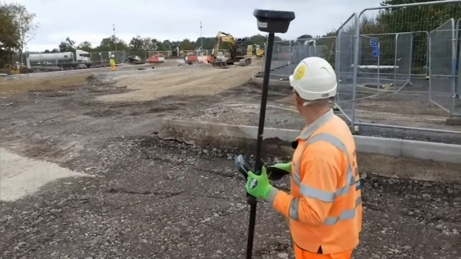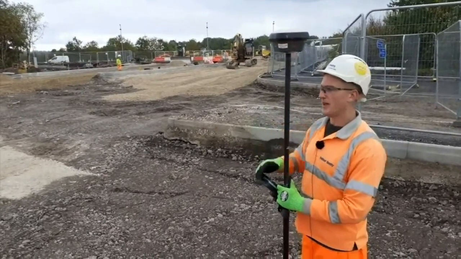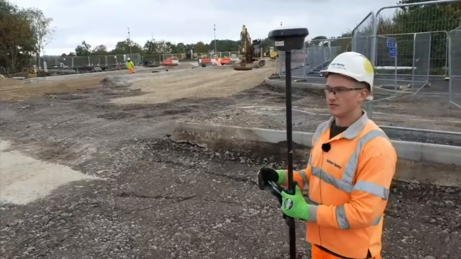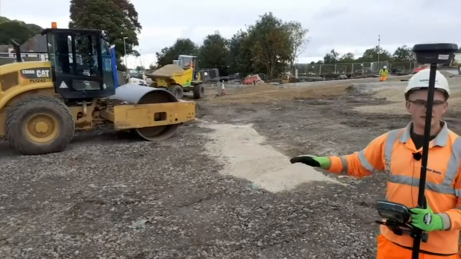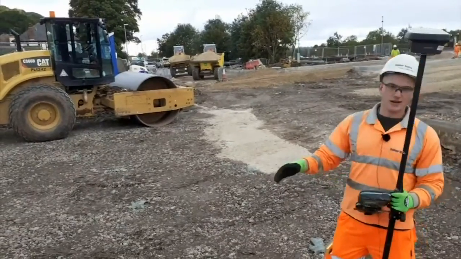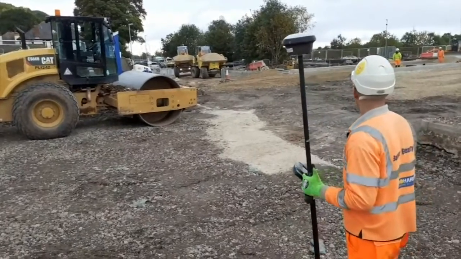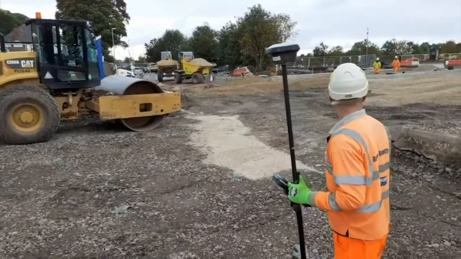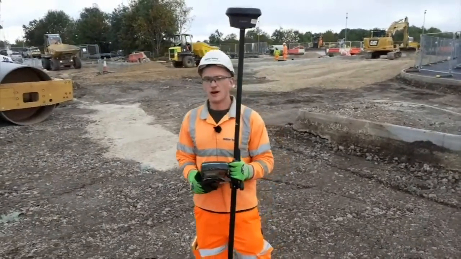In the background, you can see an excavator. That's basically trimming up the road construction level, ready for blacktopping, which is where we put the tarmac, how you would know the road to look. Here we have a roller. Every time you put a layer of material on, you have to make sure it's rolled and compacted properly. It's really important to make sure there are no bubbles or hills in the road, to make it look nice and smooth. Here they've got a queue of dump trucks ready to put the material on, ready for compaction.